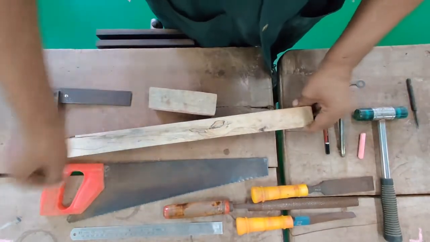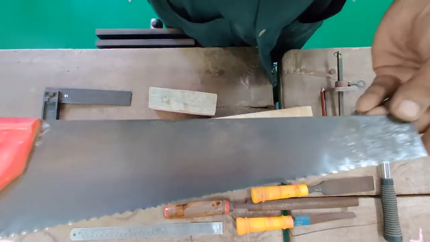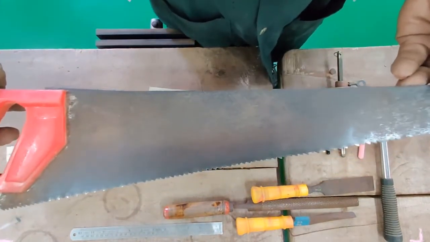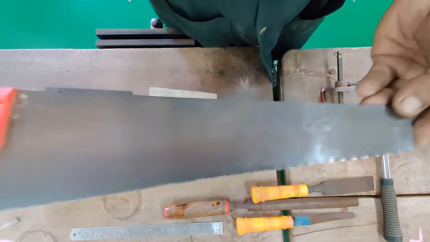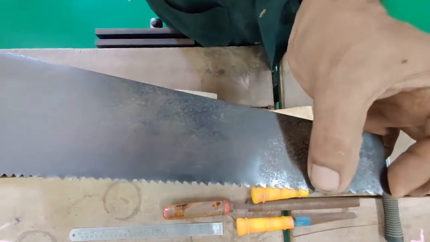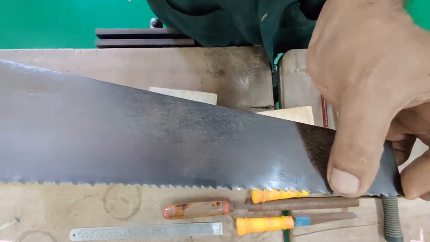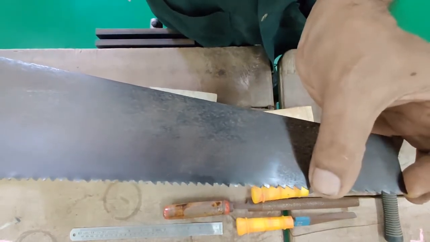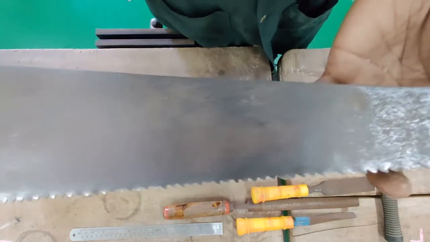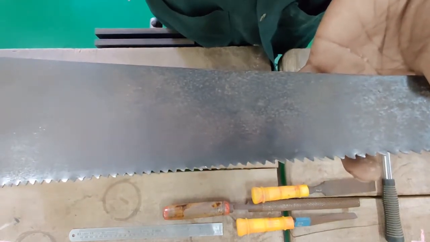Now there's one more saw that is around the same length, roughly around 1 meter in length, but the number of teeth per inch is roughly from 5 to 7 teeth per inch. That is more coarse as compared to this.